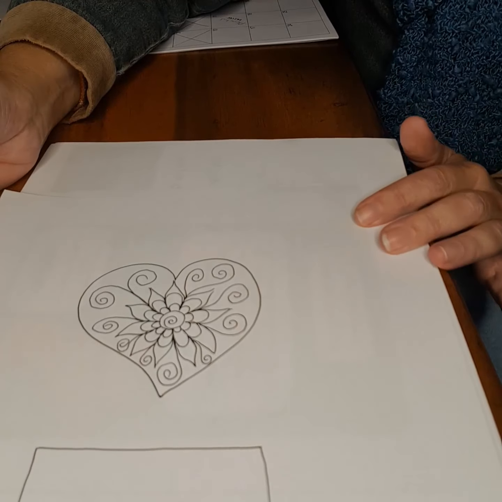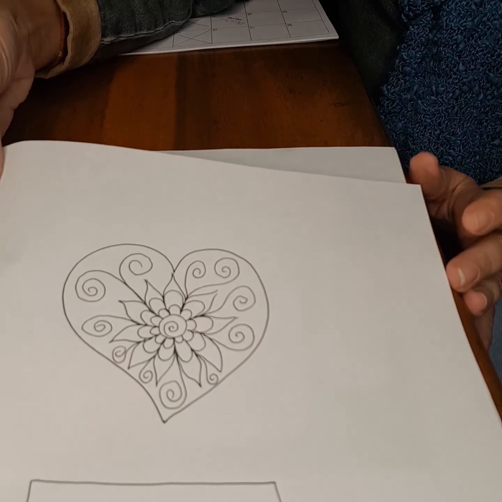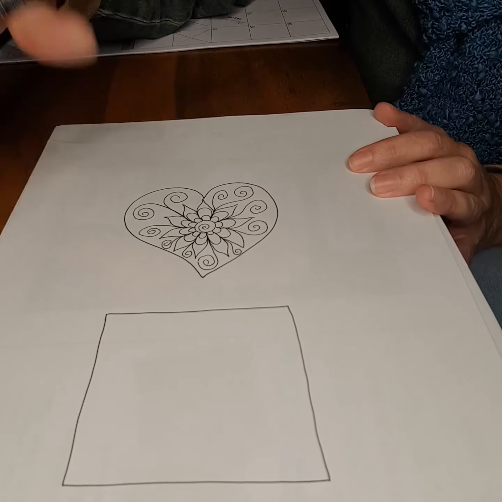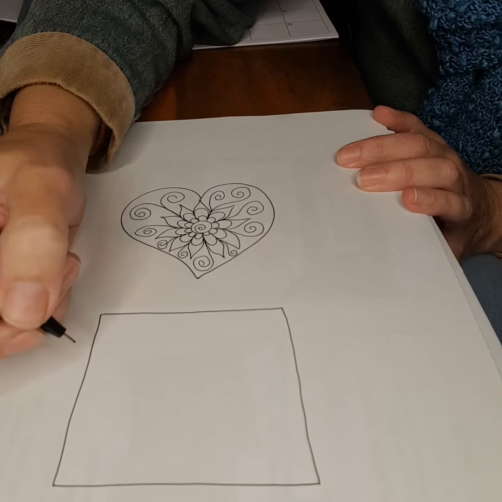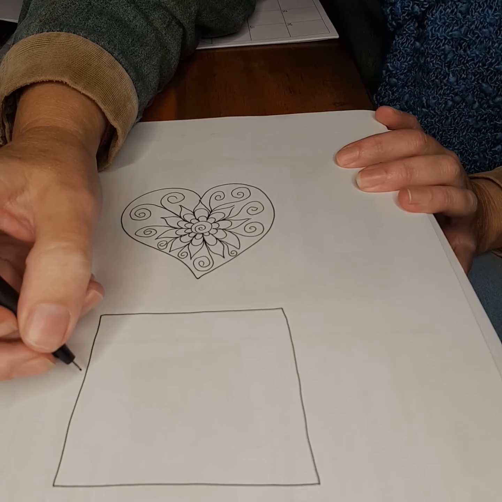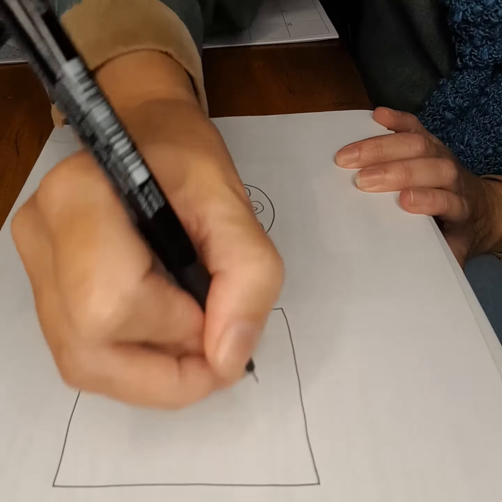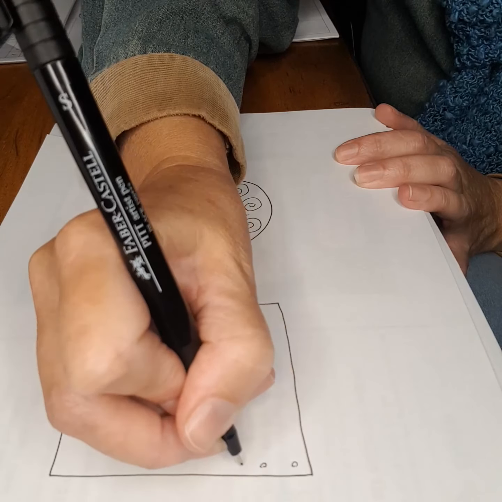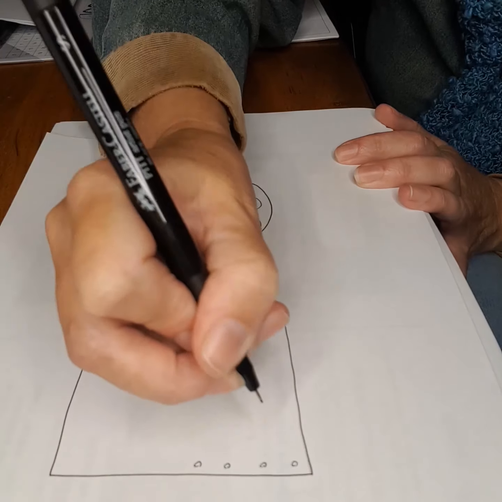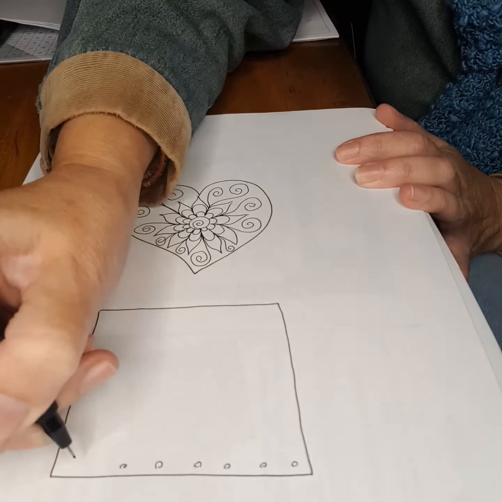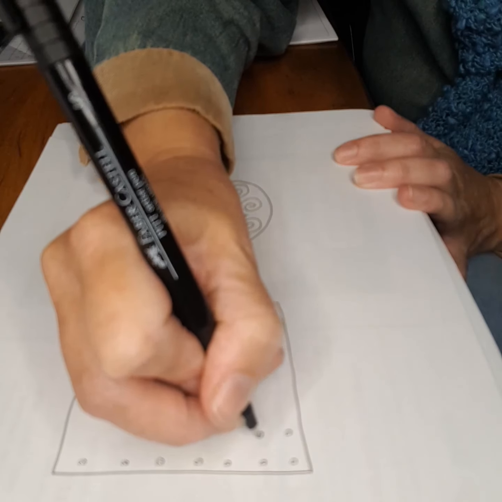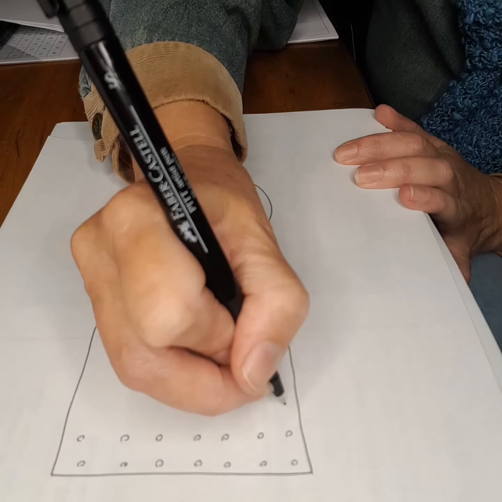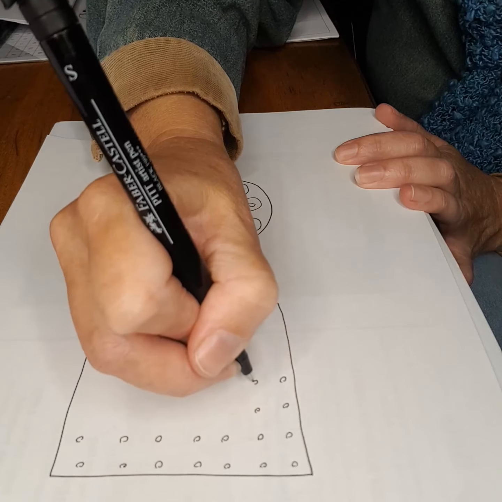Okay, you can do a square, you don't have to do a heart. What am I going to do in the square? Oh, I don't know. Let's do number 6. And I'm making my circles, and they are not very neat.